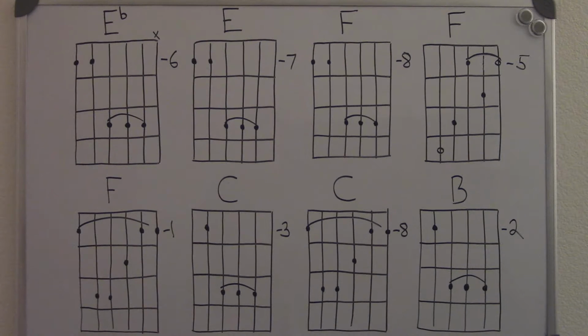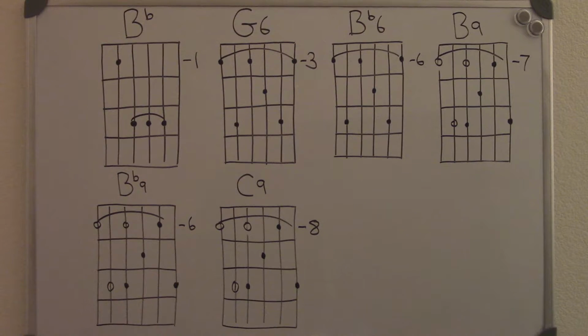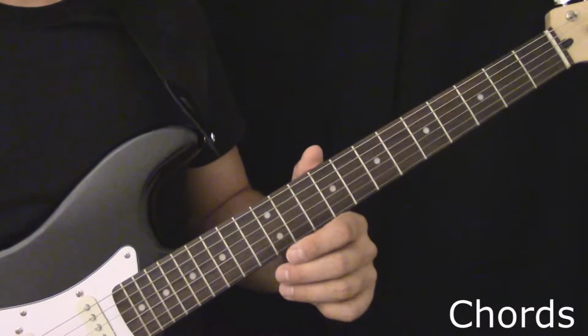Here are chord charts for chords needed to play the song, as well as other chords used in different variations you can add. There's an E flat, an E, an F on the 8th fret, an F on the 5th fret, an F on the 1st fret, a C on the 3rd, a C on the 8th, a B on the 2nd, a B flat, a G6, a B flat 6, a B9, a B flat 9, and a C9. Let's take a look at these chords on the guitar.